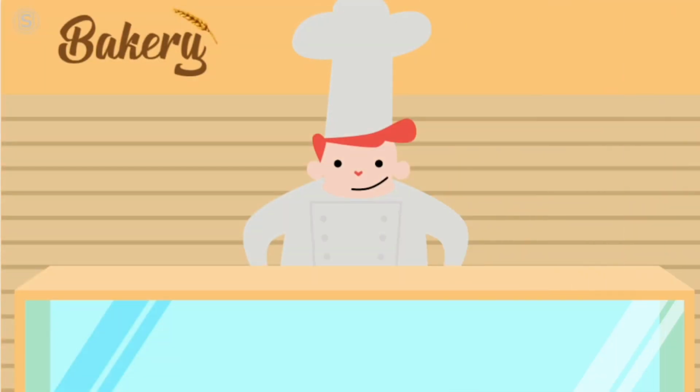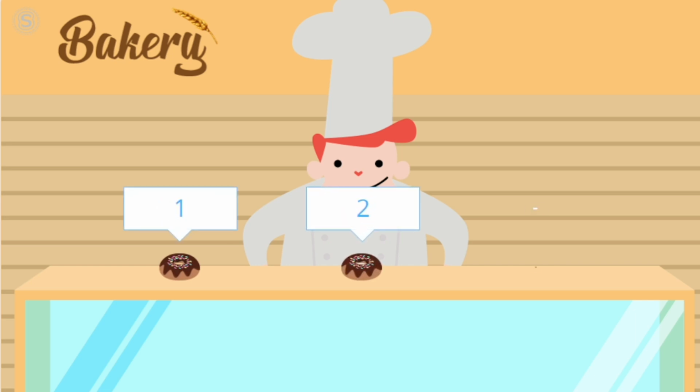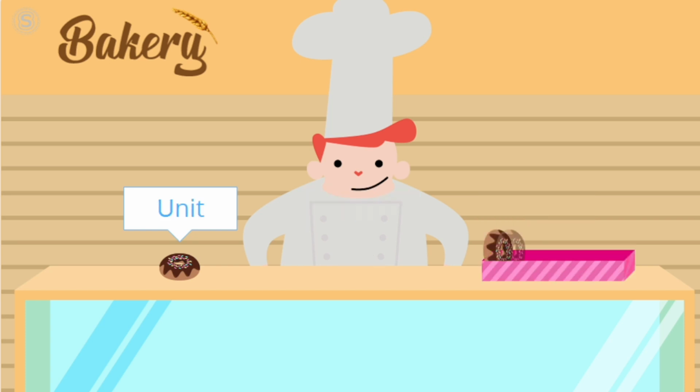Hello! Today you're going to be Robbie the baker's assistant. Robbie makes amazing donuts, and he sells them in 2 different ways. Separately, by unit, 1 unit, 2 units, 3 units, or in groups of 10. The groups of 10 are called tens.